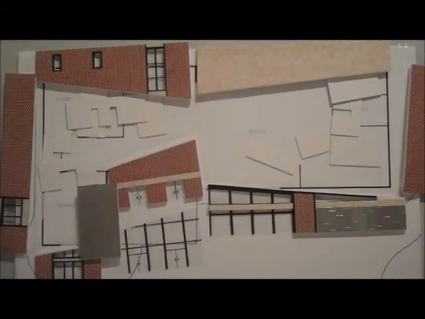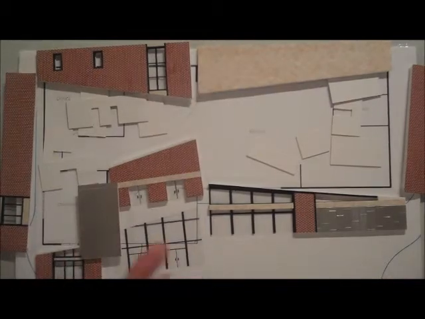Alright, now I've got all the pieces of my model cut out, so now comes the fun part, putting it all together.